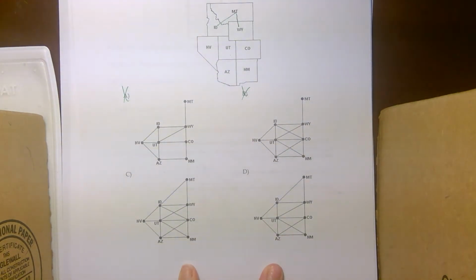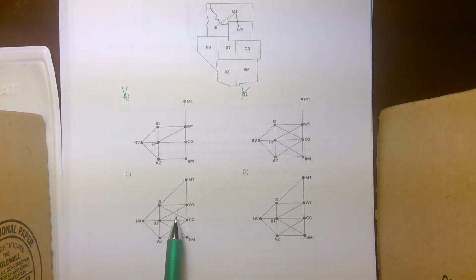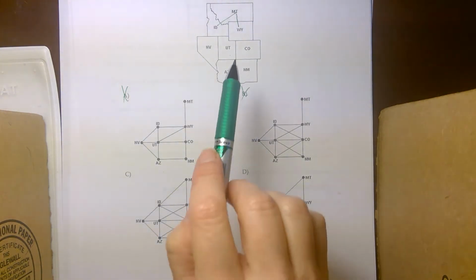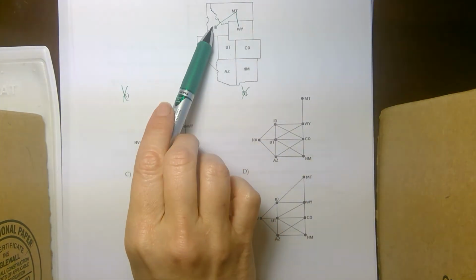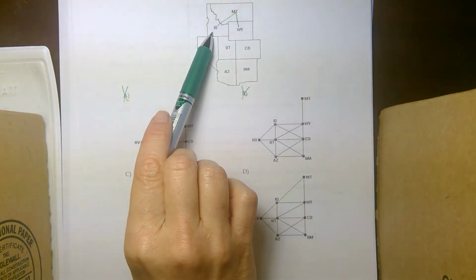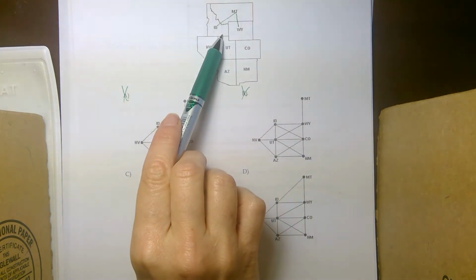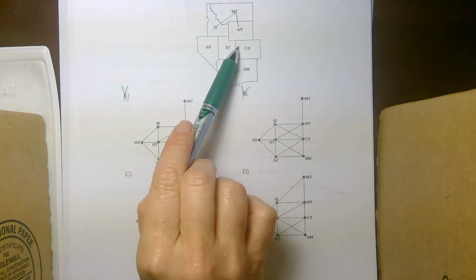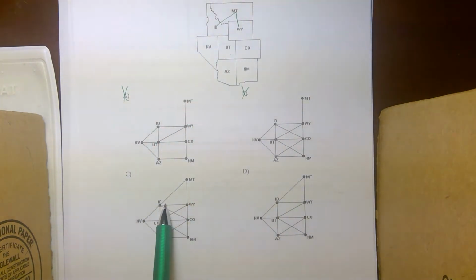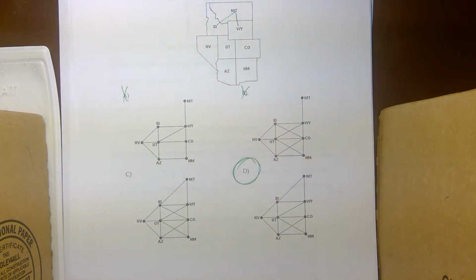So now I look at C and D and I say, okay, well, what's the difference between C and D? These 2 graphs are almost identical, except graph C includes an edge, a connection from Idaho to Colorado that does not exist on graph D. So I go back to my map and I say, can I drive directly from Idaho into Colorado? Well, no, I can't. Idaho does not touch Colorado. I would have to go through either Wyoming or Utah to get from Idaho to Colorado. So that edge doesn't exist. My answer is D.